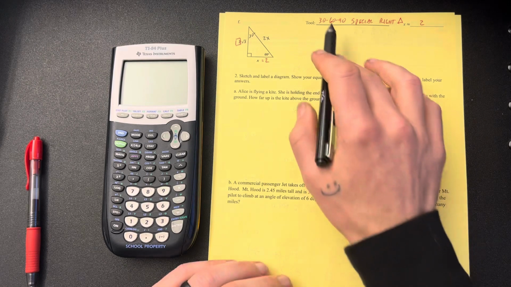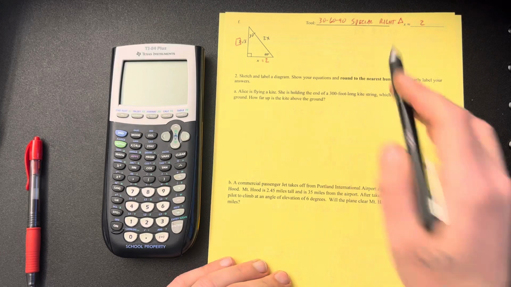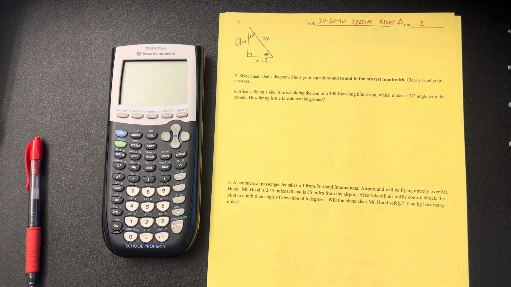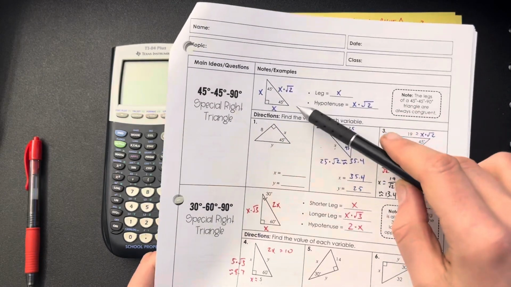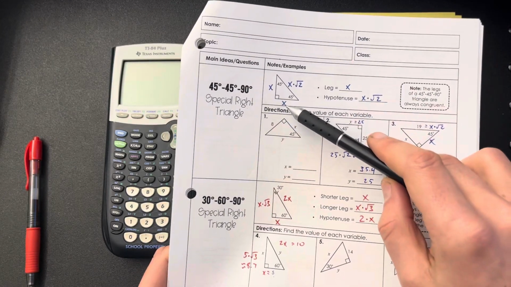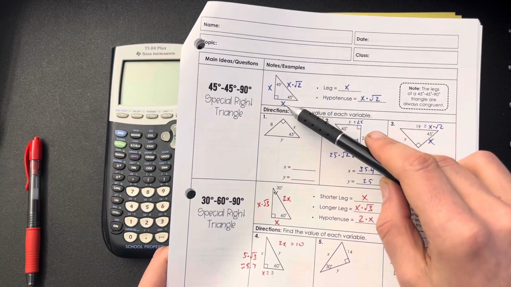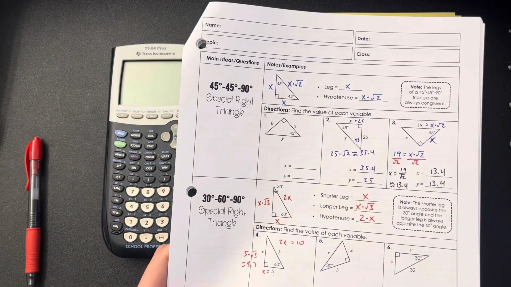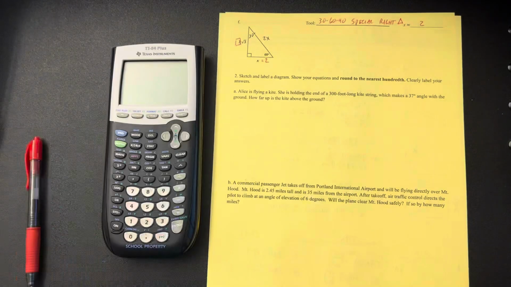Now, on the actual exam, you might have a 45, 45, 90 special right. You might have one of these. You might have some of both. So you've got to be aware of what you're looking for. Again, just for funsies here, the 45, 45, 90 is even easier because it turns out to be isosceles. Both the legs have the same length. To find the length of the hypotenuse, you take the leg length and just multiply it by the square root of 2. So those move a little bit quicker.